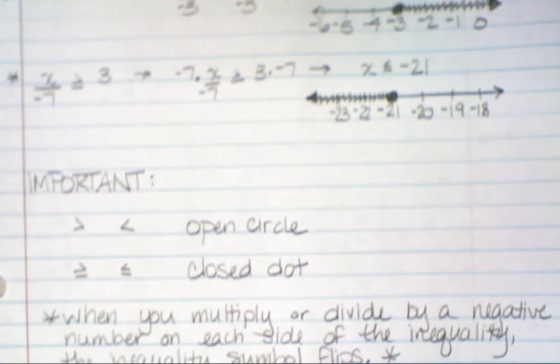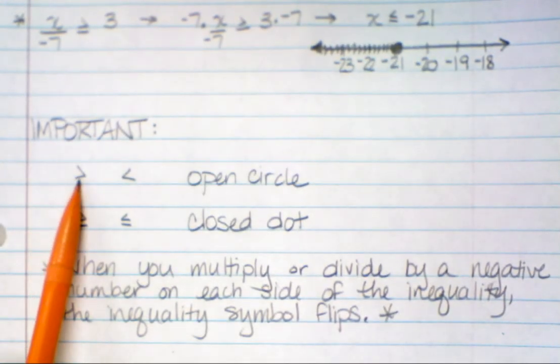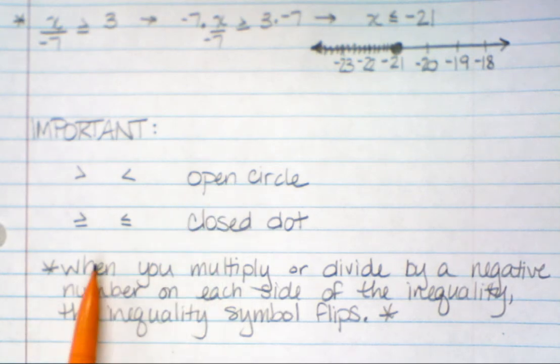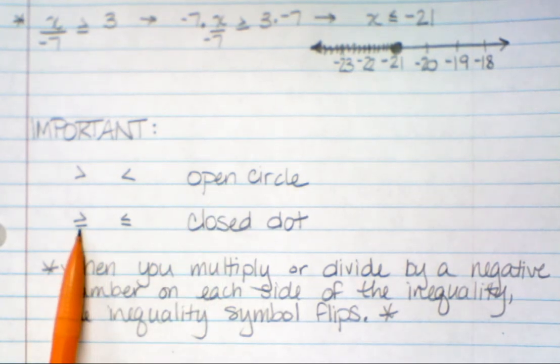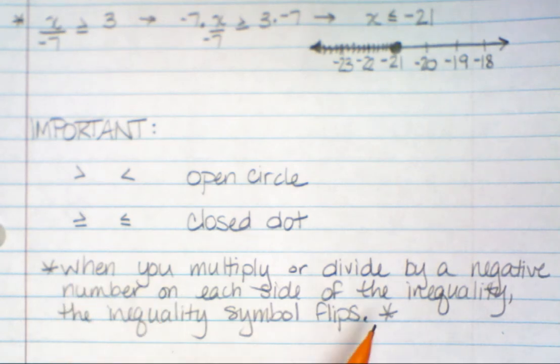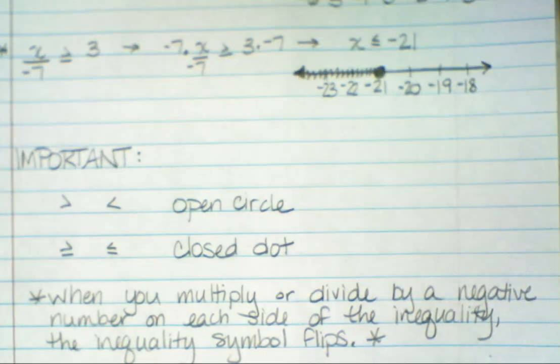Okay, a couple important things that we need to note. So please make sure you have these written down. If the inequality sign does not include an equal sign, so it's just greater than or less than, on our graph it's an open circle. If we have the inequality sign with it, so if it's greater than or equal to, less than or equal to, that's when we have a closed dot. Then when you multiply or divide by a negative number on each side of the inequality sign flips, and that's like these last couple examples that we looked at up here. So the inequality sign has to flip when it goes from a positive to a negative or a negative to a positive.